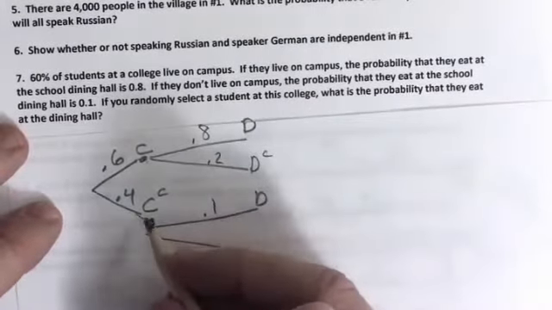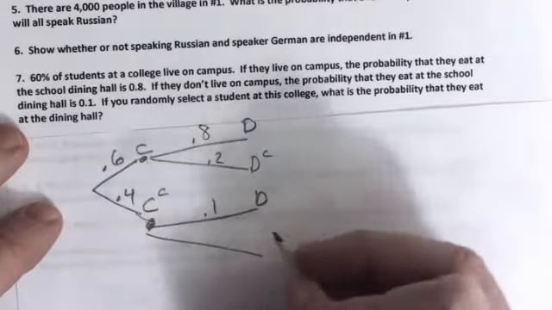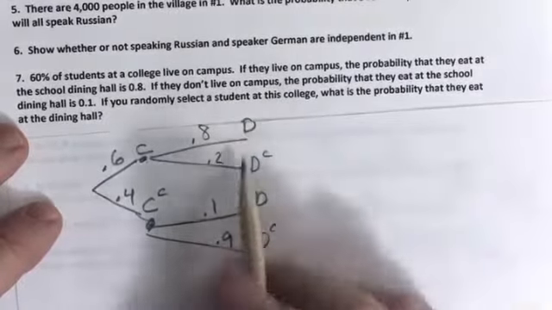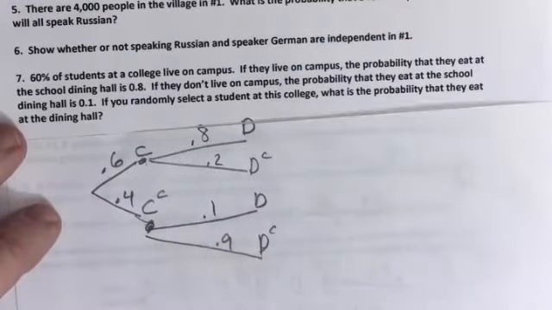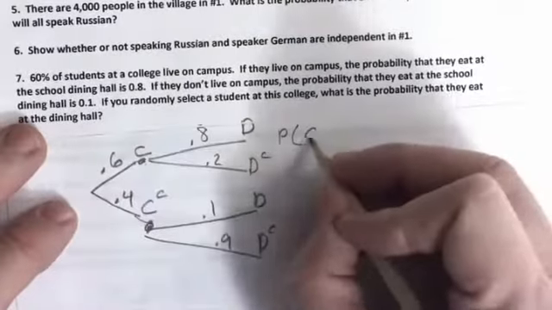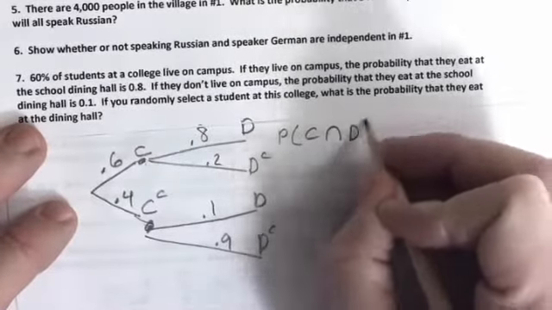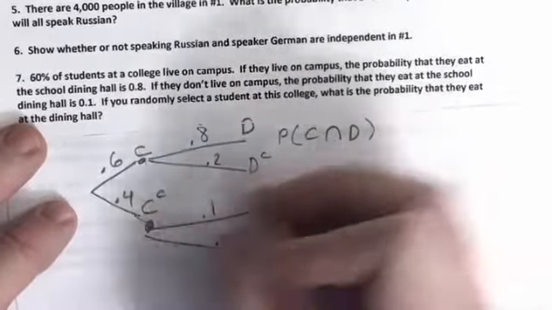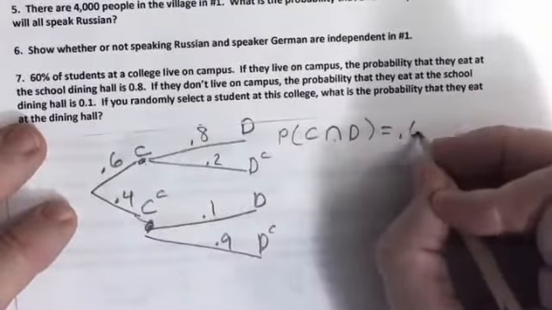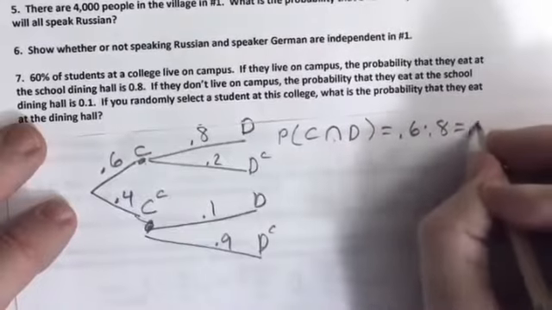Therefore, given they don't live on the campus, the probability they don't eat in the dining hall is 0.9. So now we can find the probability of all 4 of these events. The probability that someone lives on campus and eats at the dining hall, and in math "and" means multiply. So you just multiply the two limbs to get there. That'd be 0.6 times 0.8, and so that's 0.48.